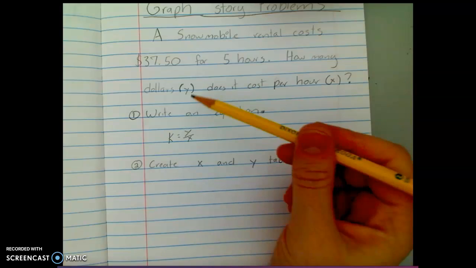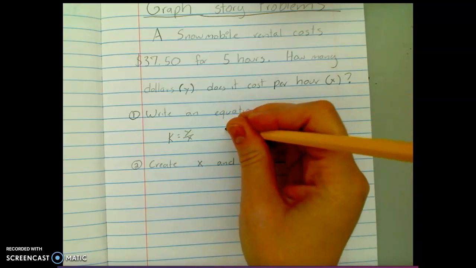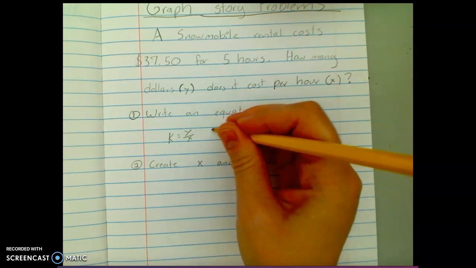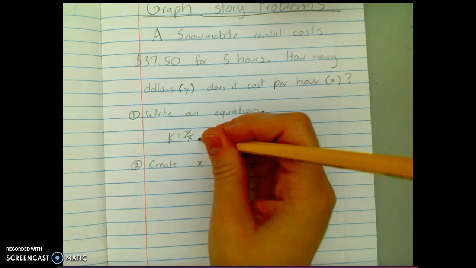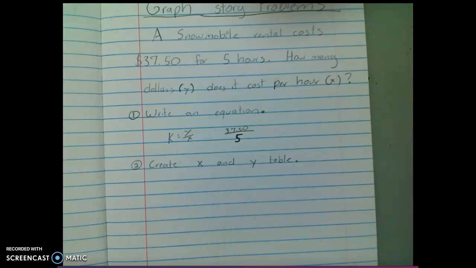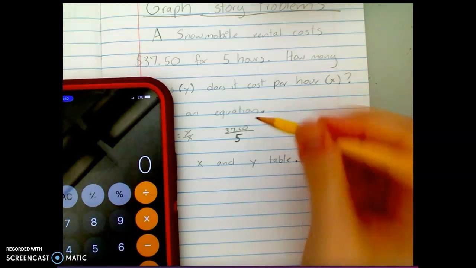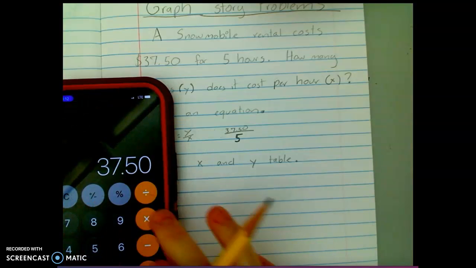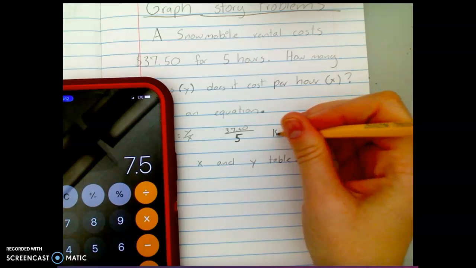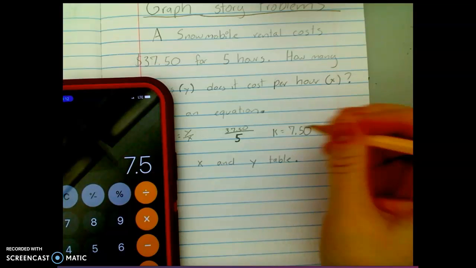In this situation, the dollars is the Y value. So I'm going to take $37.50 and put it in the Y spot. And in the denominator where the X goes, we're going to put 5 hours. Now we're ready to use our calculator so we can calculate the constant. I'm just going to divide $37.50 divided by 5. So for this case, our constant equals 7.5 or $7.50.